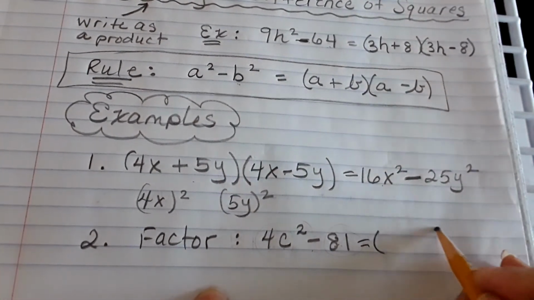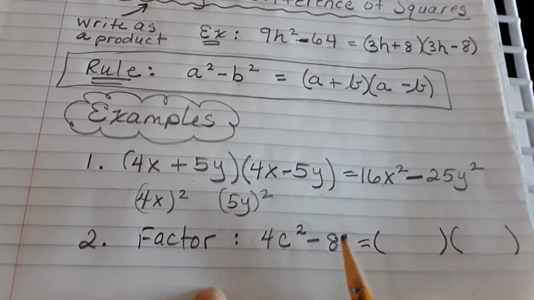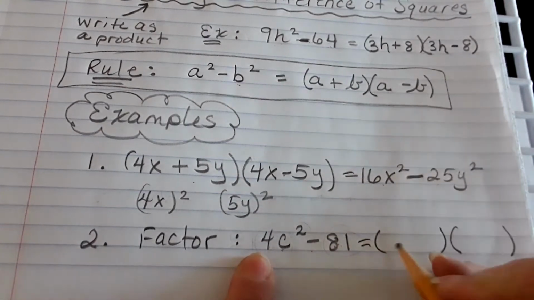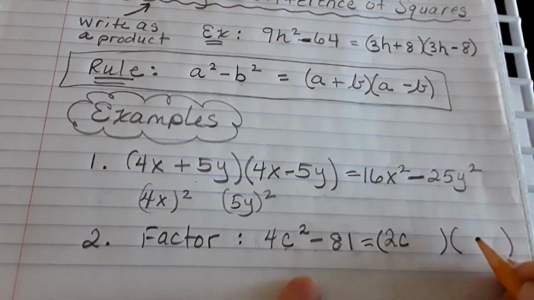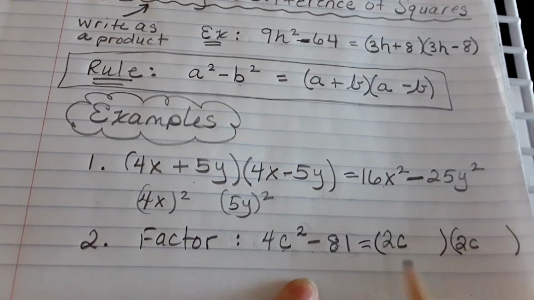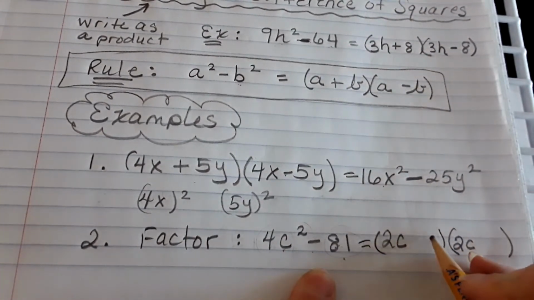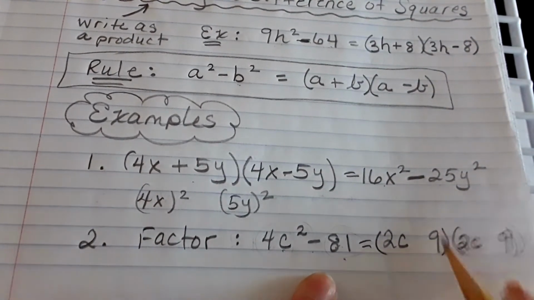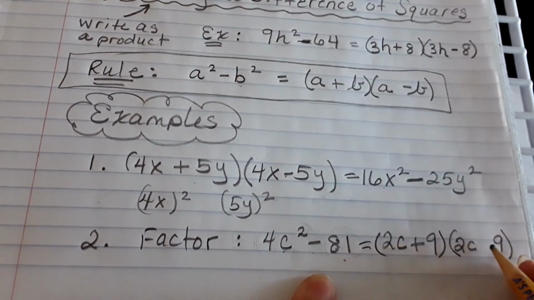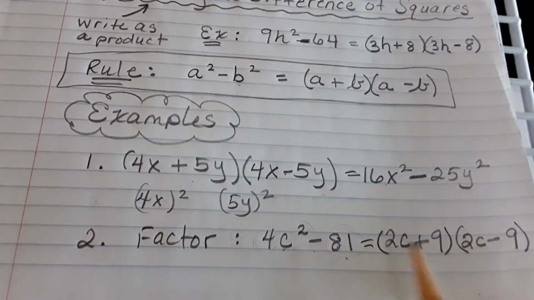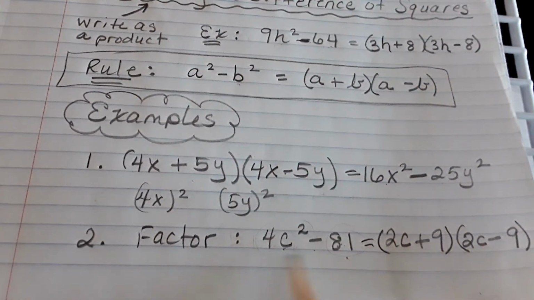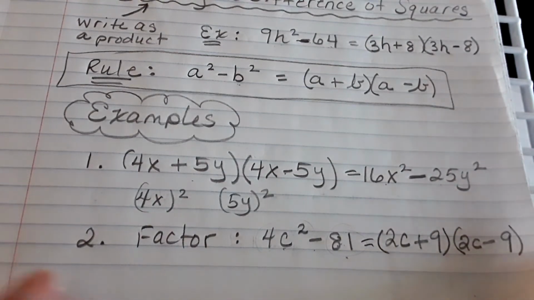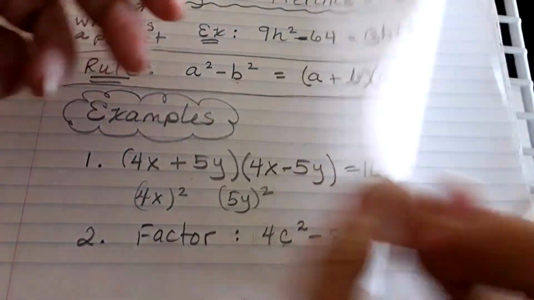So to factor it, you write it as a product, and all you do is take the square root of the first term, that would be 2c. That would go in the first two spots. Then the square root of the last term, which would be a 9, would fill in the next spots. One would be a plus, one would be a minus. It does not matter what order you put the plus and minus in. You can FOIL that out to make sure it matches this right here. So I want to do some more factoring examples.